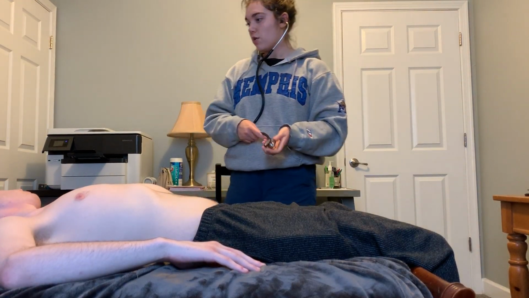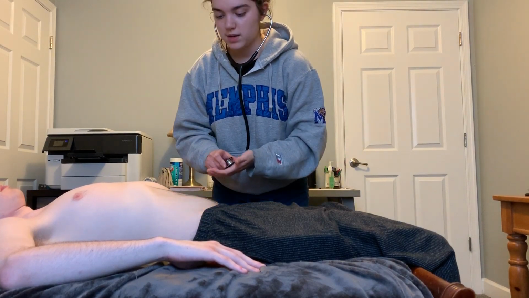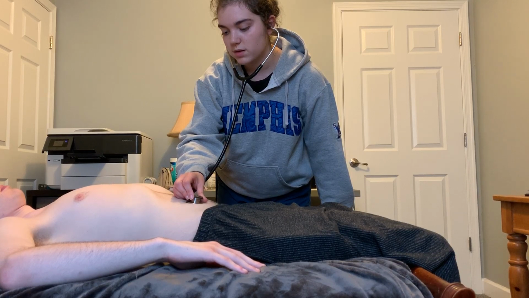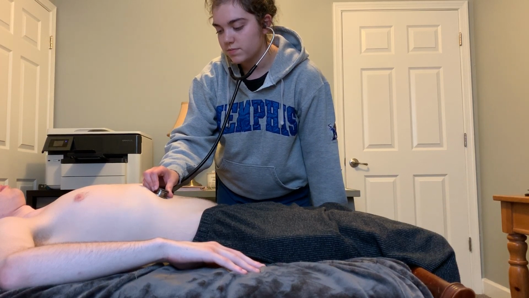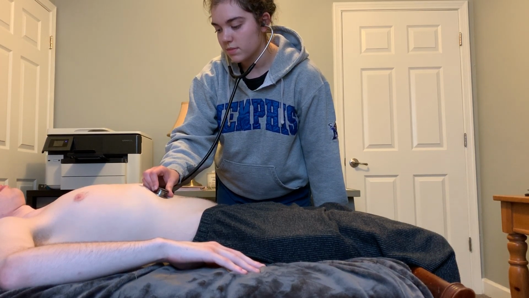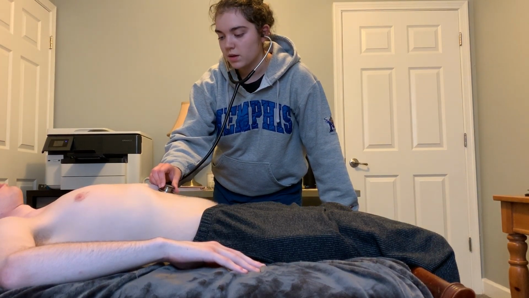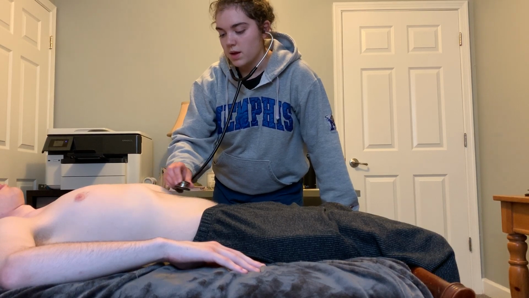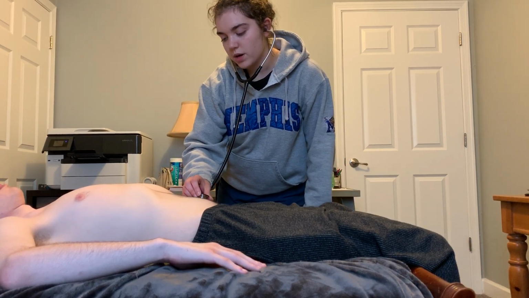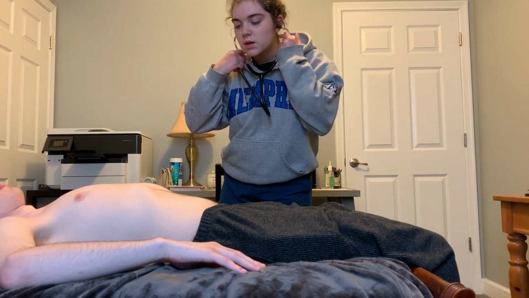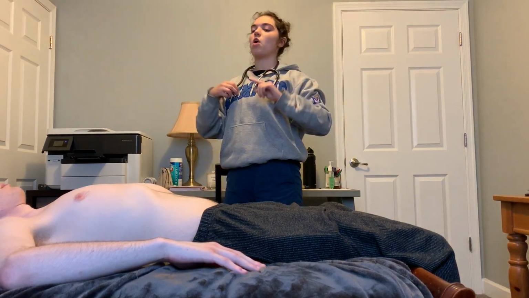So next thing I'm going to do is I'm just going to start listening to the bowel sounds through my stethoscope using the diaphragm. I'm going to be listening to all 4 quadrants, so just relax. Starting in the lower right quadrant. Moving on to the right upper quadrant. And then going to the left upper quadrant. And lastly going on to the lower left quadrant. Alright, bowel sounds normal active in all 4 quadrants.